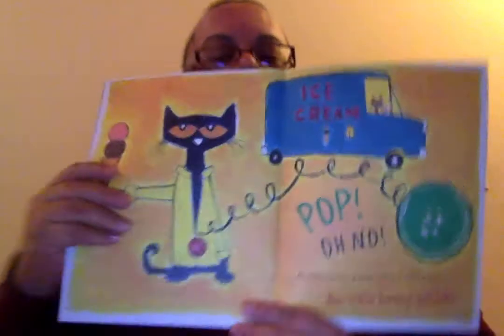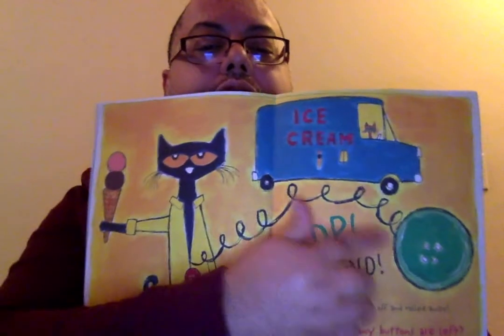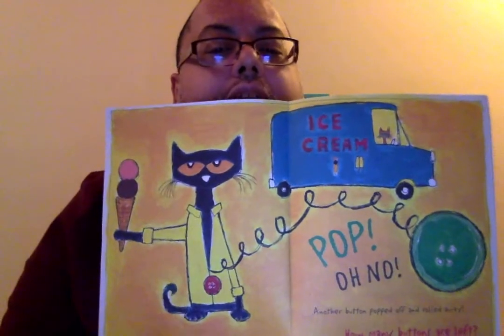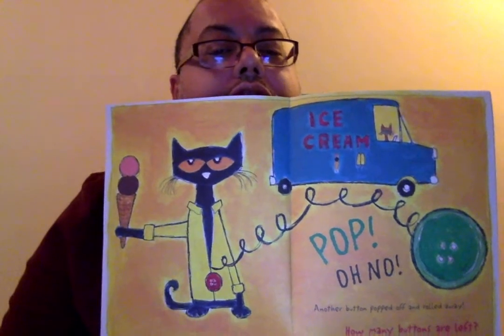Pop! Oh no! Another button popped off and rolled away. How many buttons are left? So he had 2. 1 popped. How many are left? You got it. 1. 1.